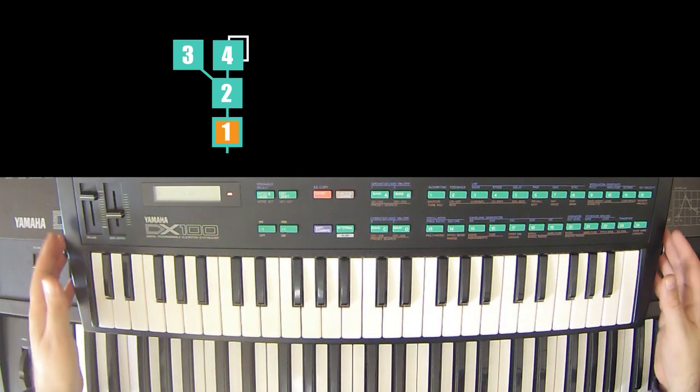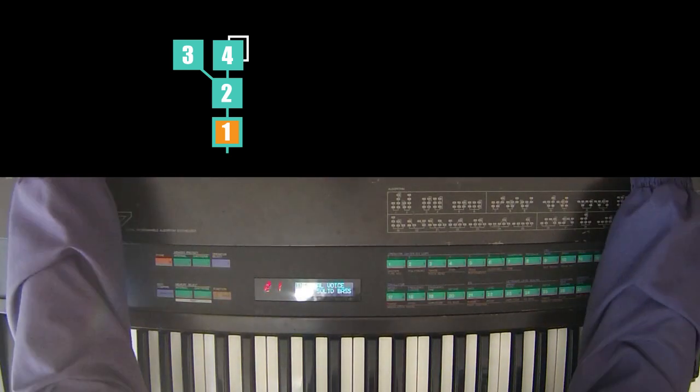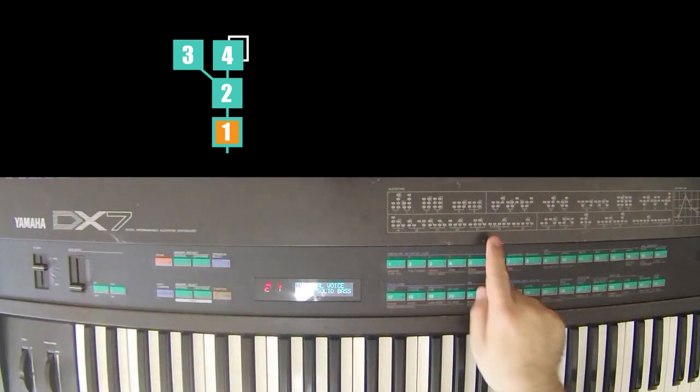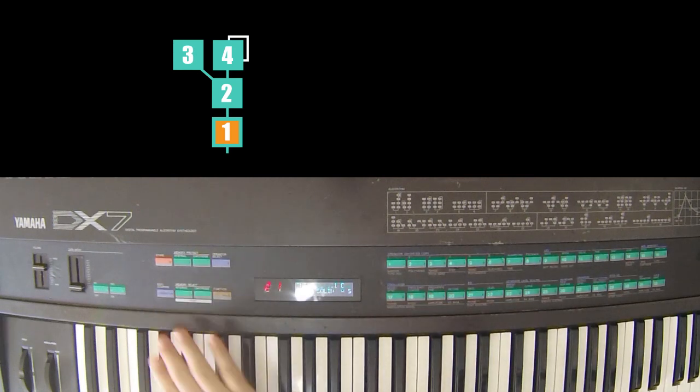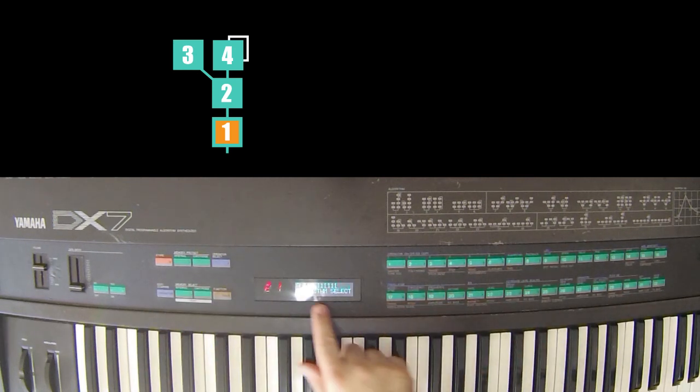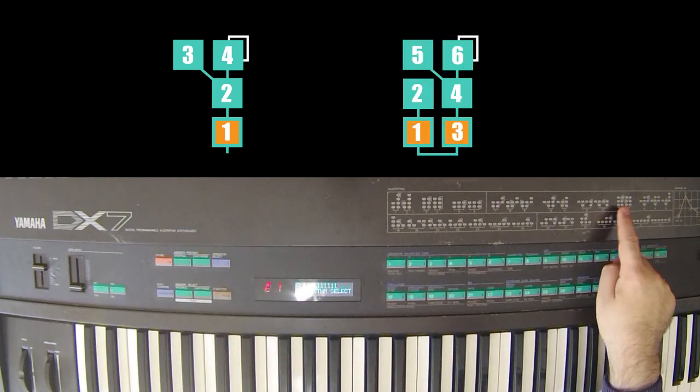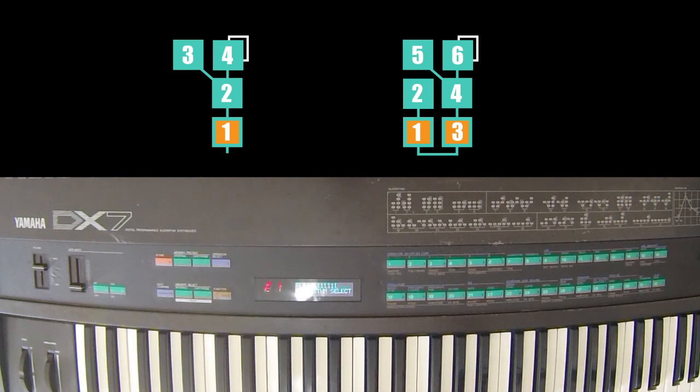The DX7 doesn't have an algorithm like that, but instead it has part of an algorithm that looks like that. So going to algorithm 14, which is up here, you can see in the graphic that on the right half of the algorithm we do have a match for algorithm 2 from the DX100. So I use that as the basis for creating this sound, and I'll show you how to do that right now.